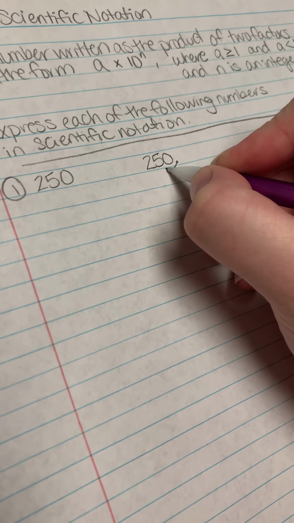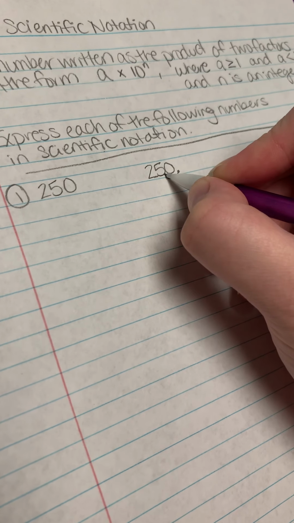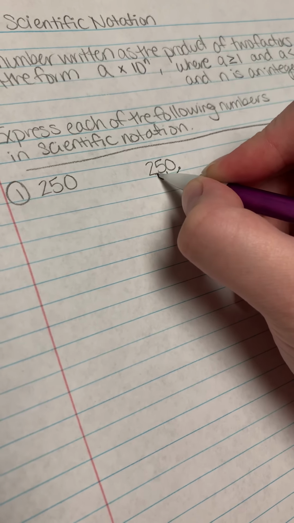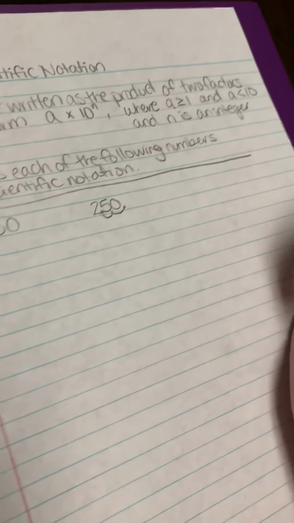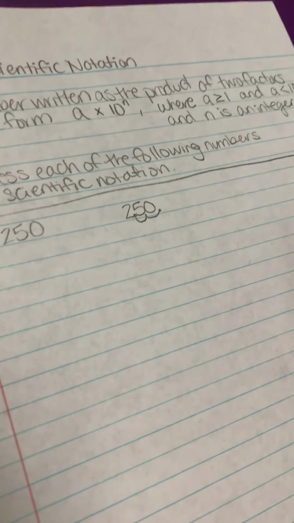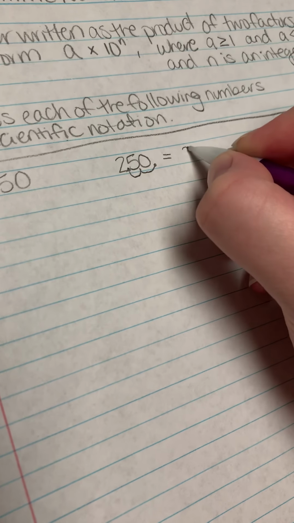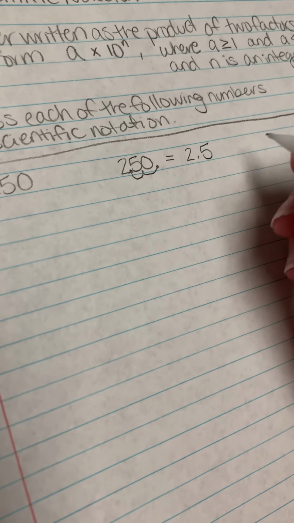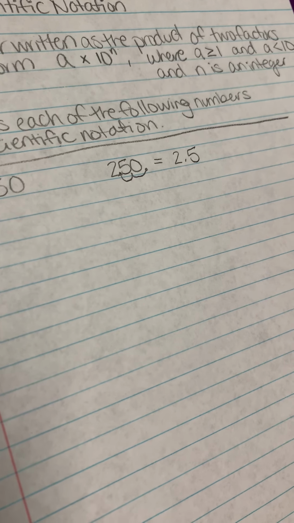So if I move it once, it would be 25.0, still too big. Move it twice, then I get 2.5, which is greater than 1, but less than 10. So I'm going to rewrite it as 2.5, and I don't need to put the 0 on the back side.